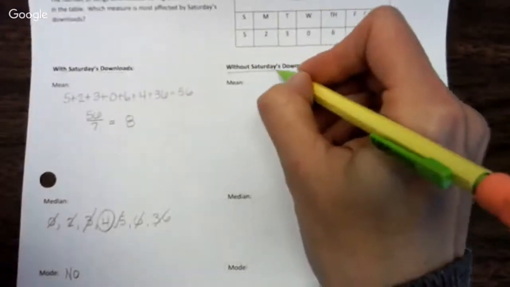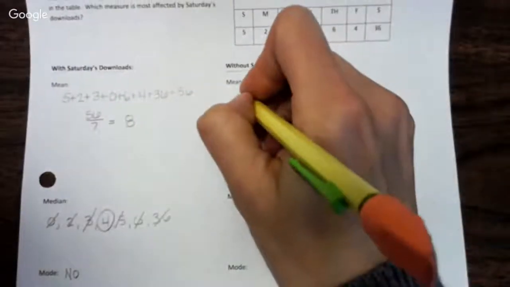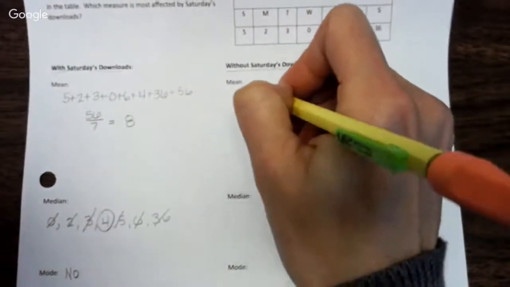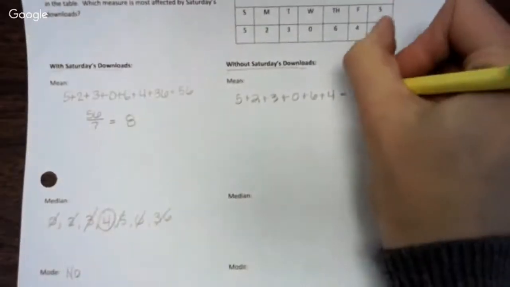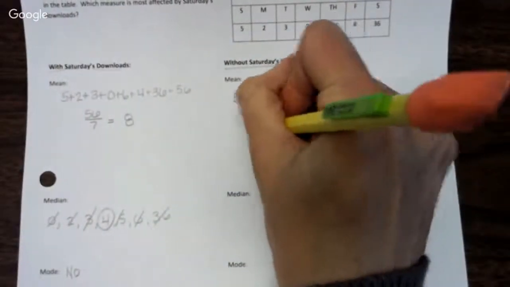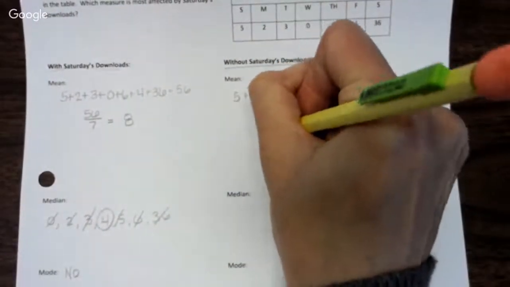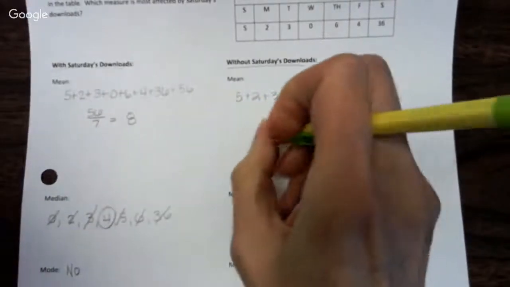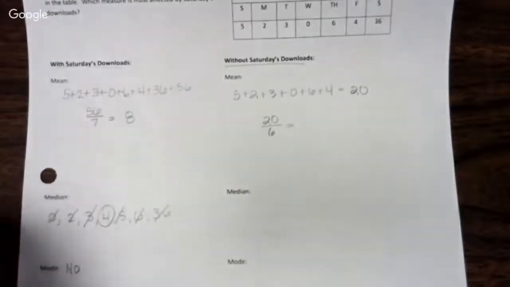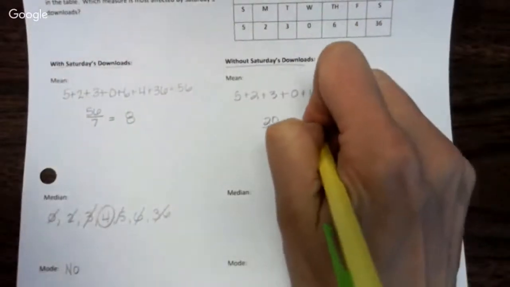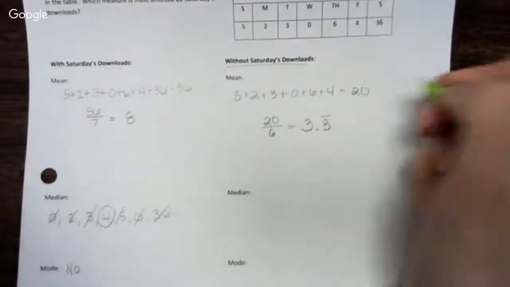All right, so let's do it without Saturday's downloads. So we're not going to include 36. So 5 plus 2 plus 3 plus 0 plus 6 plus 4. Go ahead and add those in your calculator, and you get 20. 20 divided by, oh, we're dividing by 6, not 7. 20 divided by 6 gives us 3.3 repeating.